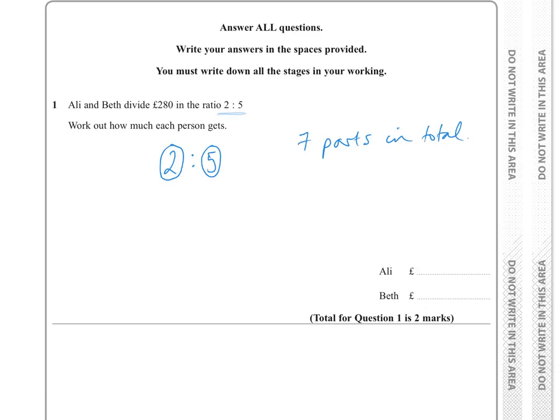So the idea would be to work out what one part would be worth. Well, if we have £280 and we divide that into 7 parts, we'll find out what one part is worth. And we can do 280 divided by 7 without a calculator. And 4 7s are 28, so the answer is going to be 40. So that is £40 per part, and if it helps you can write per one part.